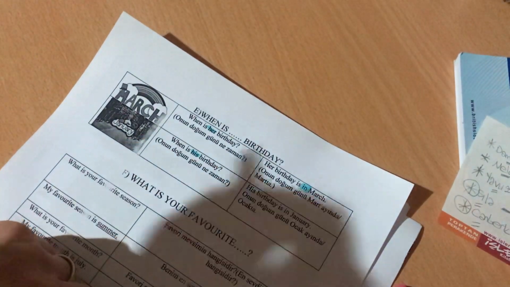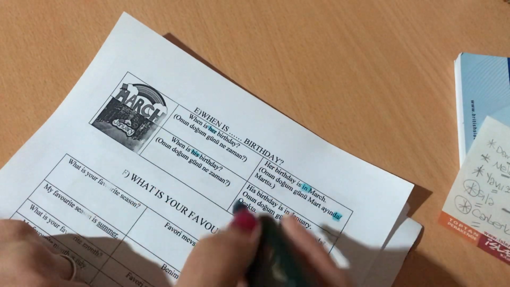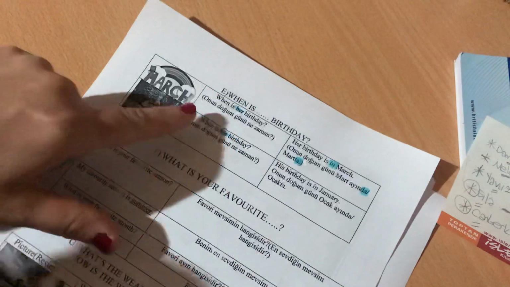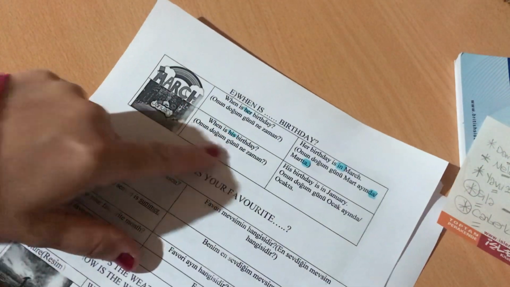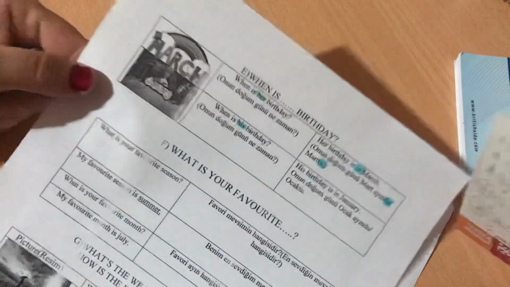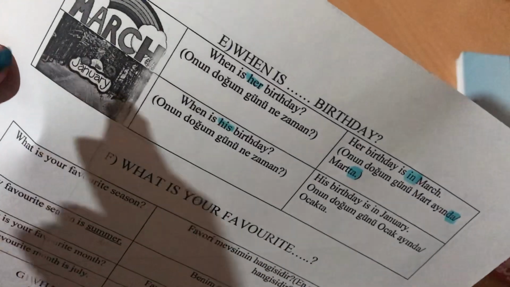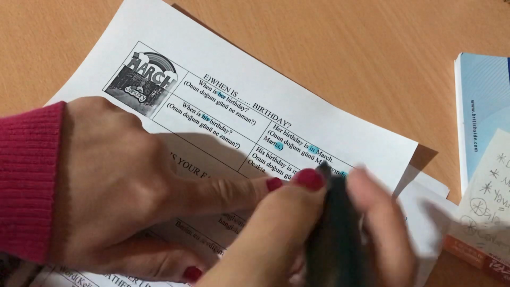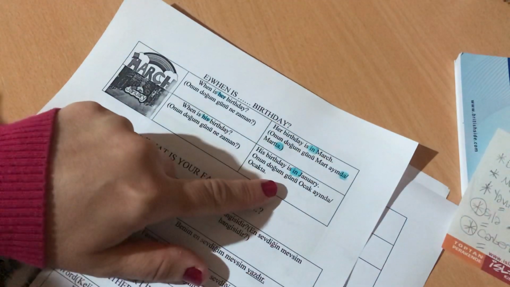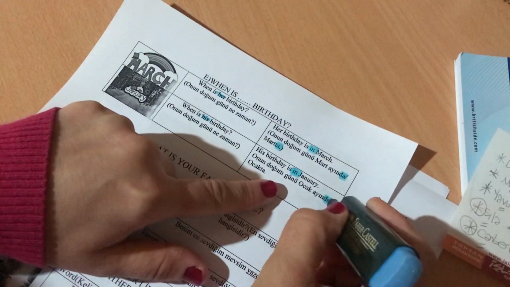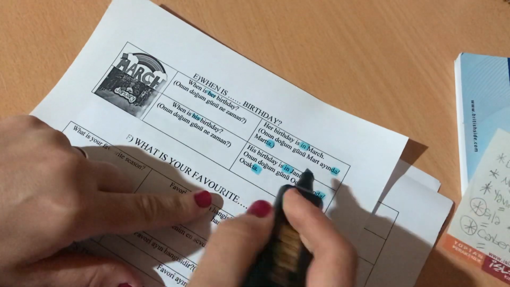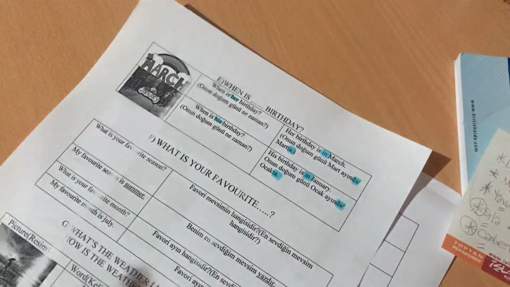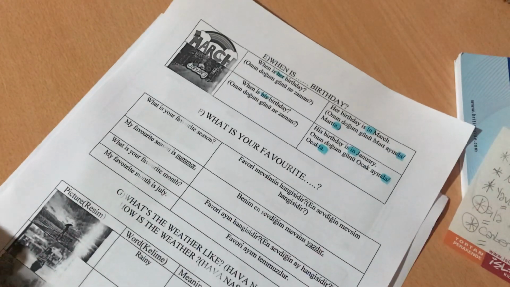Mart ayında ya da Mart'ta derken in March kullanıyorum. When is his birthday? Onun doğum günü ne zaman? Bakın burada da dikkat ederseniz January yani Ocak ayını verdim. His birthday is in January, yani Ocak ayında, Ocak'ta derken in January, in March ifadelerinin dikkatinizi çekmesini istiyorum.